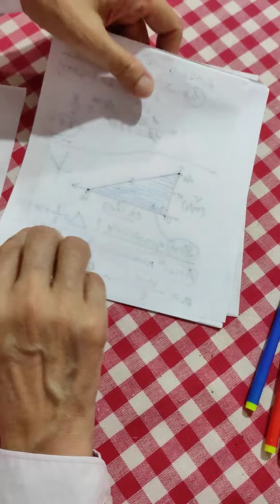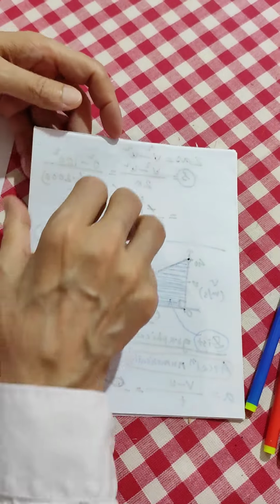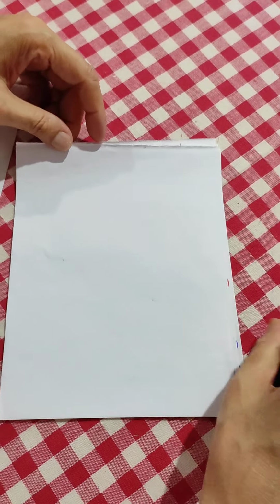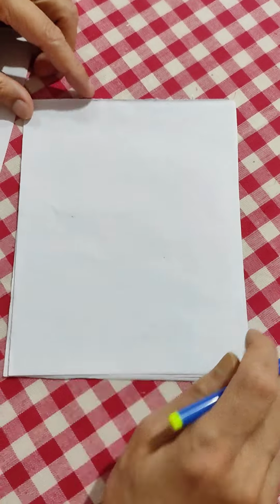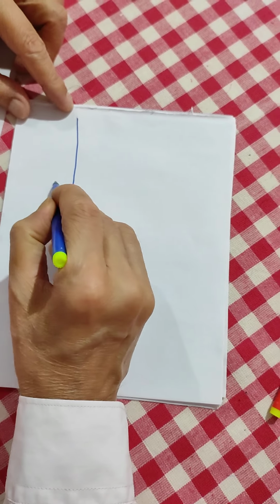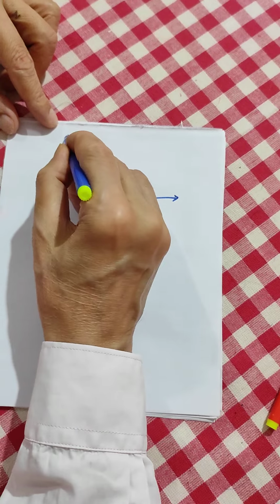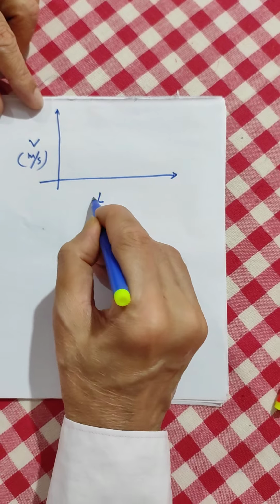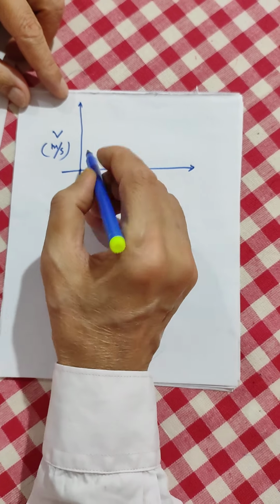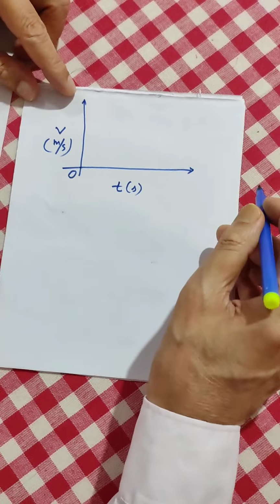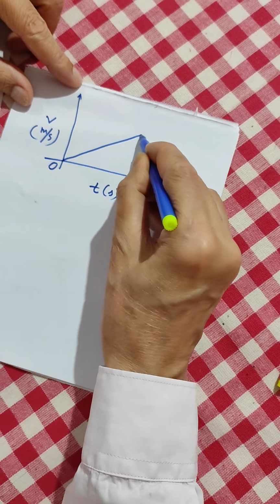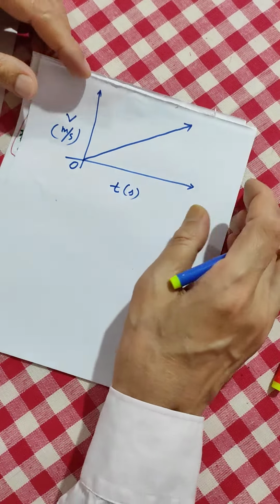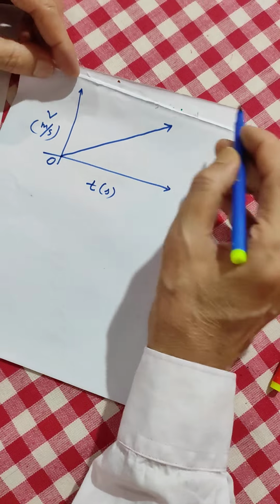Yes, now consider the third case. Again, suppose a graph is given, again a velocity time graph. So this is V in meter per second, and this is time in seconds, and this is 0. Now this is an acceleration graph. You see, it goes up this way. In the previous case it was a retardation graph coming down. Now this time it is from the origin going up. So this is an acceleration graph.